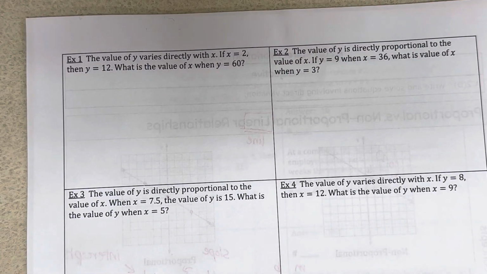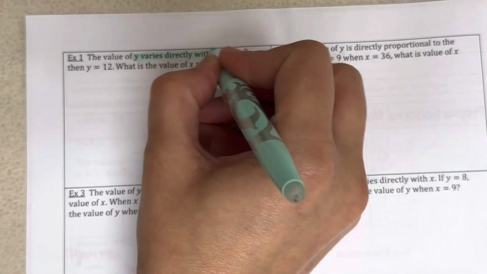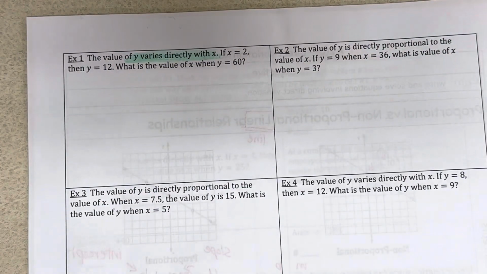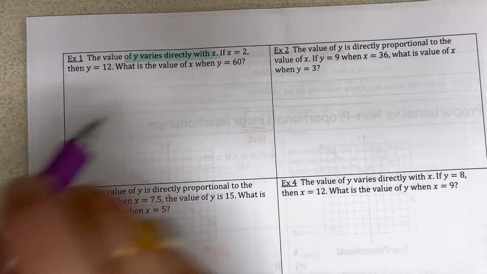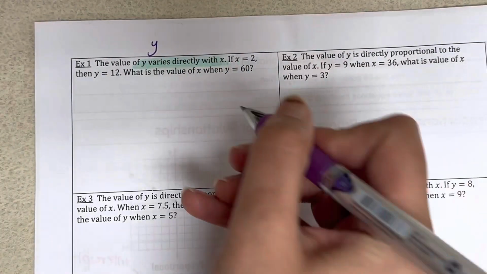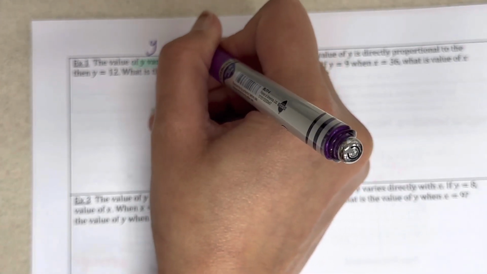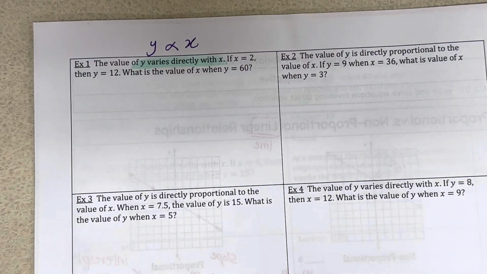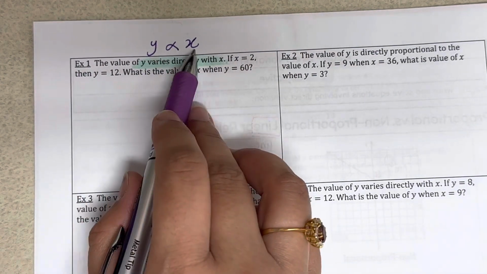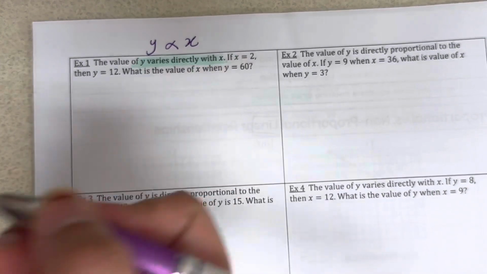The value of y varies directly. So highlight the keyword: y varies directly with x. So this keyword tells me that y varies directly with x, and the fancy way of writing this in math is y varies directly with x. That's how you write it in a fancier way with just symbols.